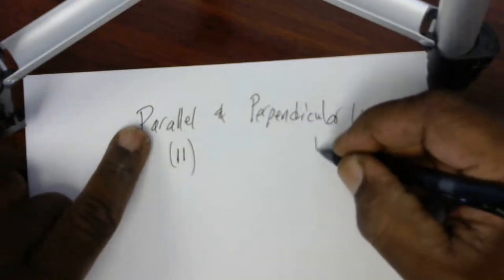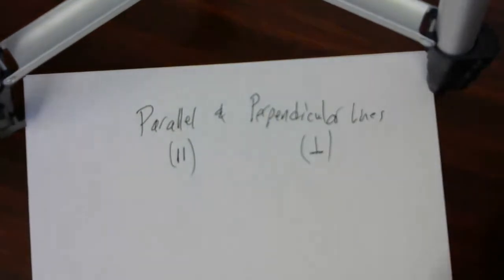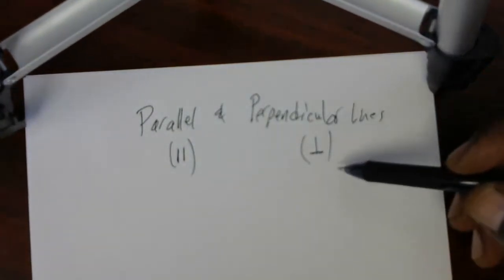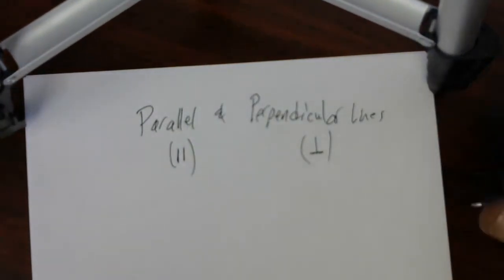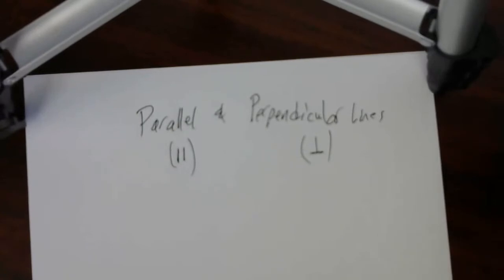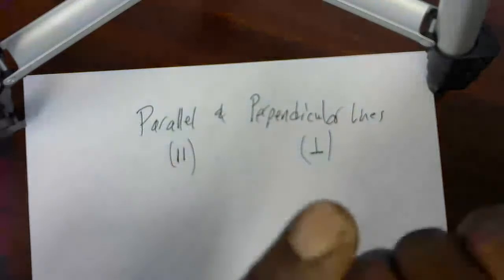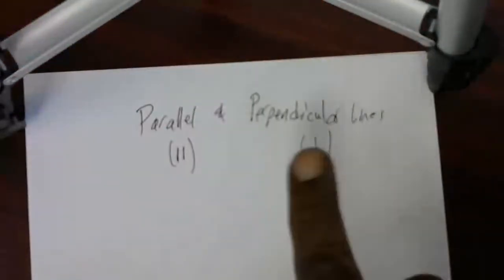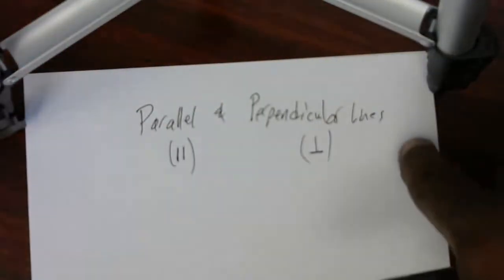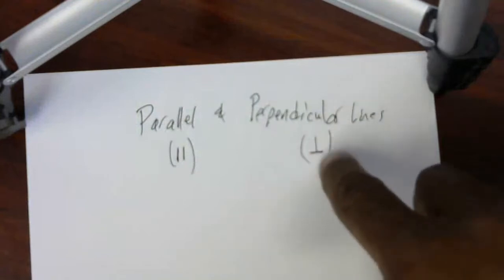And the mathematical symbol for perpendicular is an upside down T. Now, perpendicular lines form a special type of intersection. Perpendicular lines intersect to form perfect 90-degree right angles. So you can have two lines across that make, I guess, like an X, but perpendicular lines will intersect and make a perfect cross. All right, 90 degrees.